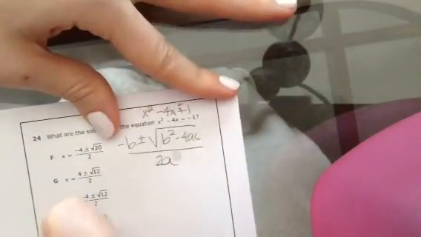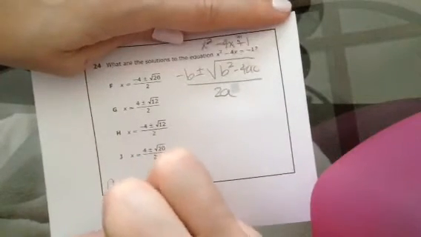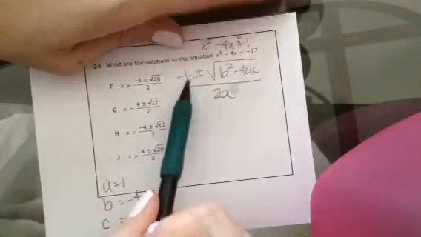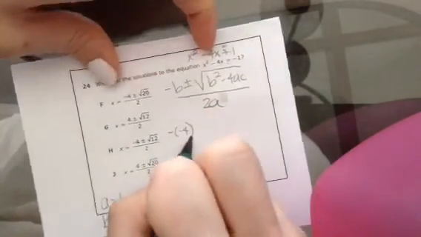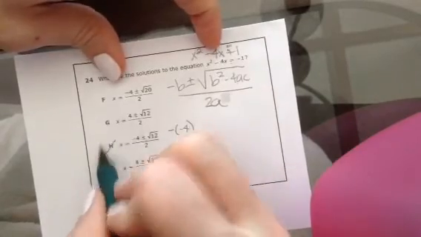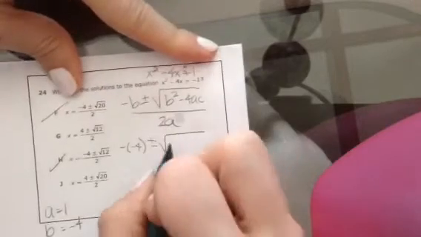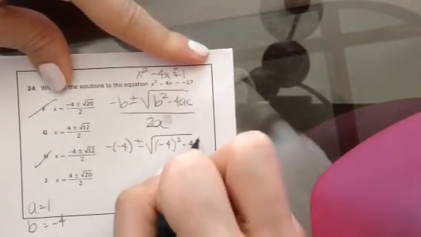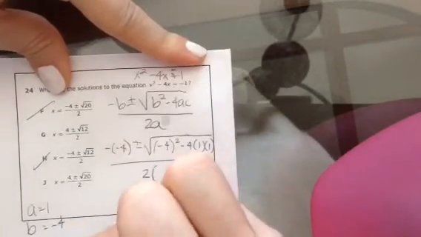So my a is 1, my b is -4, and my c is 1. So when I replace this with a -4, it's actually going to turn positive. So I can already cross out those two. Plus or minus the square root of negative 4 squared minus 4 times 1 times 1, divided by 2 times 1.